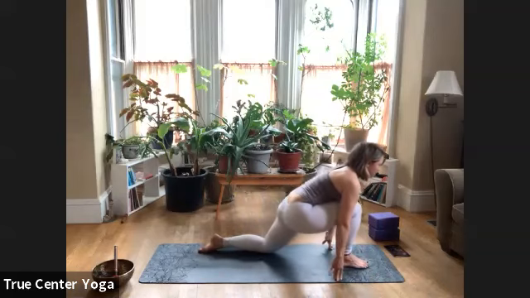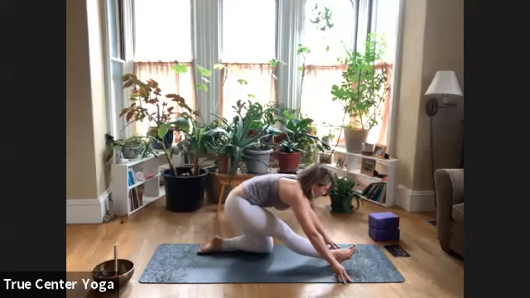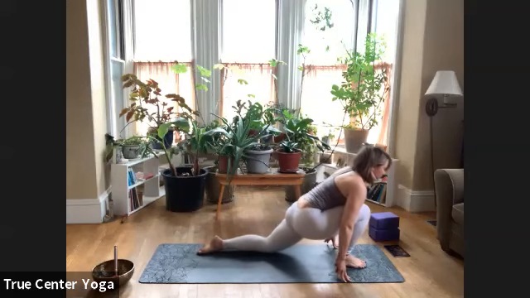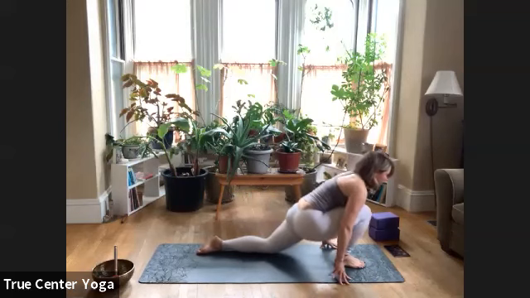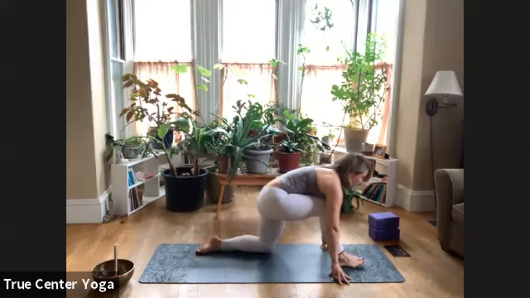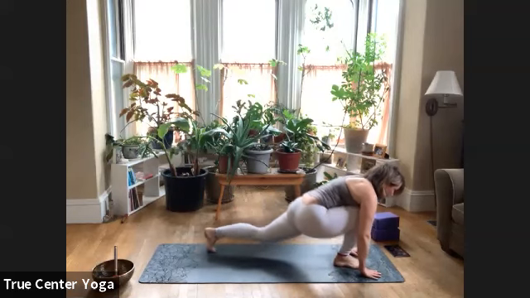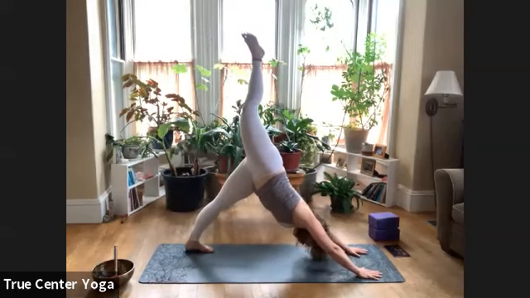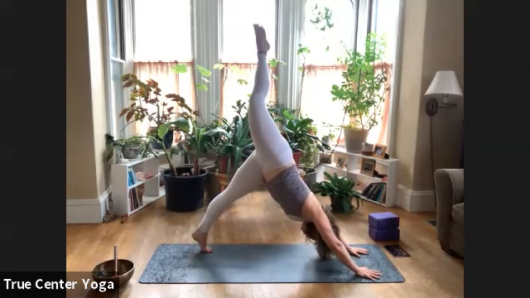And then gently forward, deepening the crease in the right ankle, and then back, and then forward, and then back, and then forward, and then back, and last time, forward. Tuck your back toes, lift your knee, plant your hands, three-legged dog, right leg up behind you. Just hold the three-legged dog for a moment and we'll move through Vinyasa.